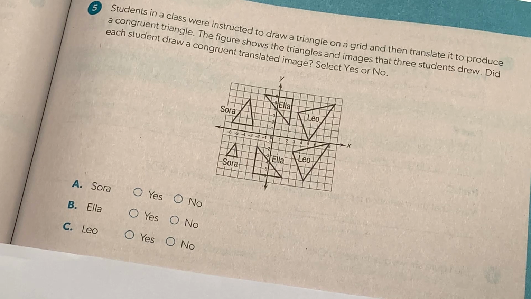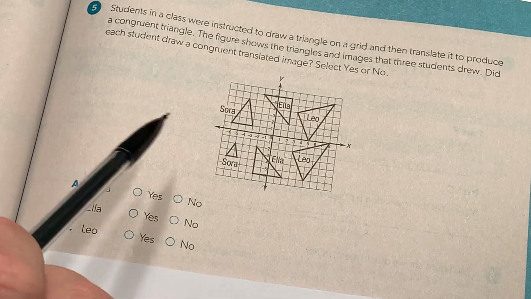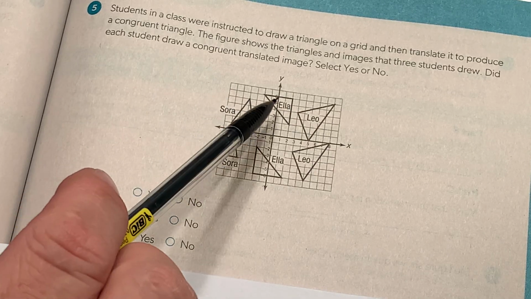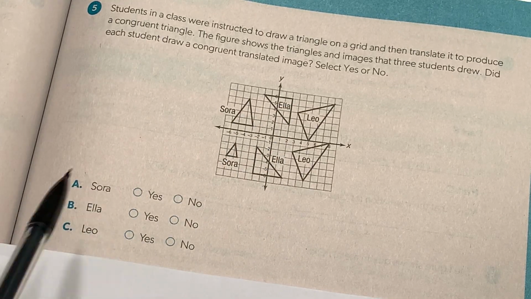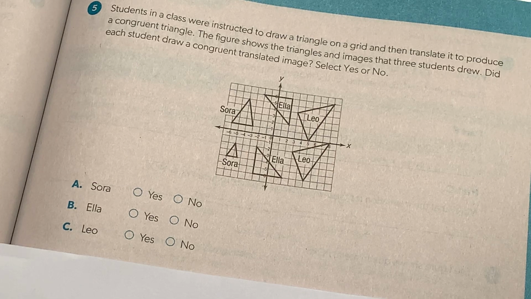All right, so let's read this. It says students in a class were instructed to draw a triangle on a grid and then translate it to produce a congruent triangle. The figure shows the triangles and images that 3 students drew. Did each student draw a congruent translated image? Select yes or no. So again, Sora draws these triangles here, Ella draws these triangles here, and Leo draws these triangles here. And then down here is where it says, did they draw congruent translated images, yes or no?